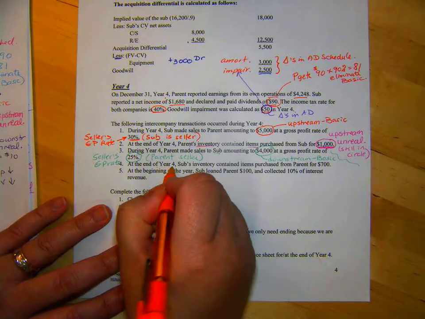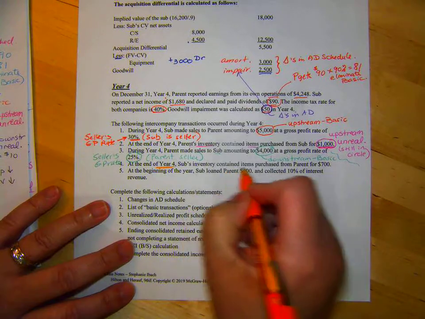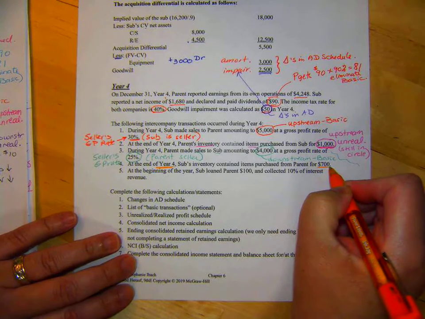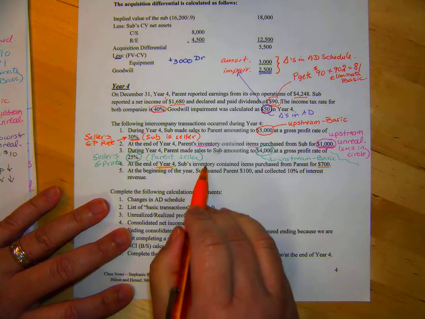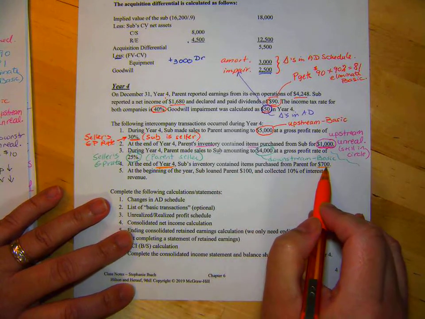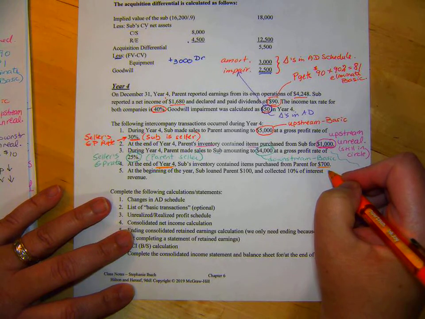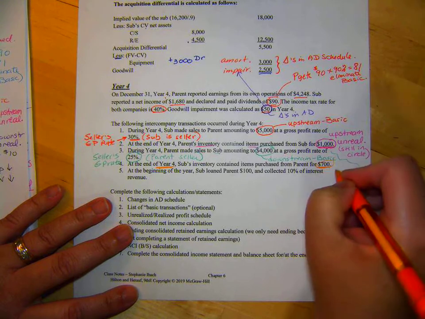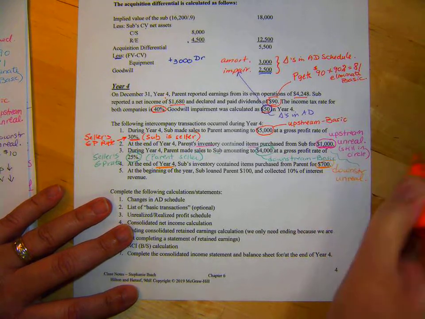At the end of year 4, sub's inventory contained items purchased from the parent for $700. So, this is inventory. Sub's inventory at the end of the year contained items purchased from the parent. So, stuff sitting inside the circle. So, this is downstream, unrealized.